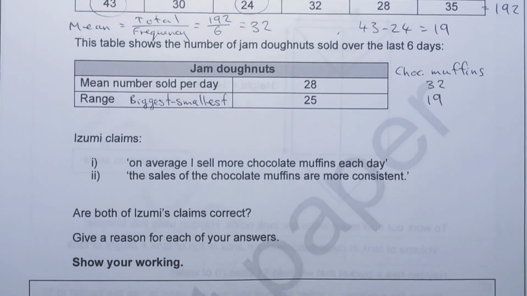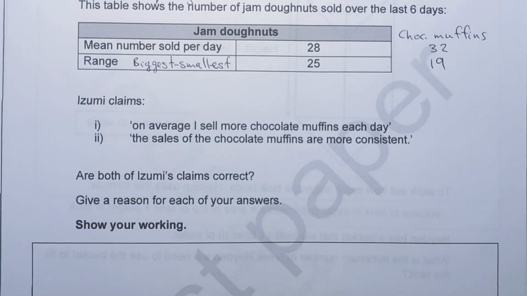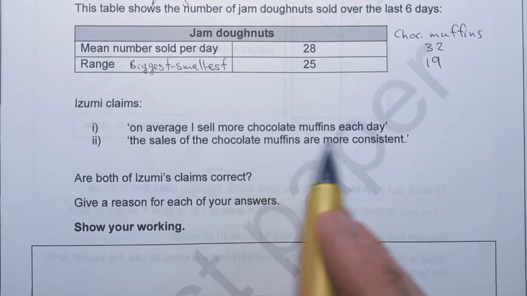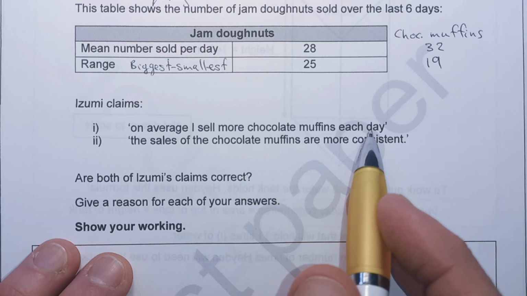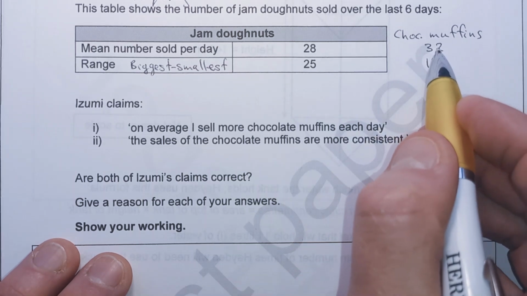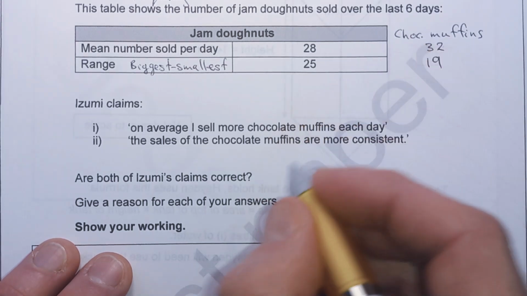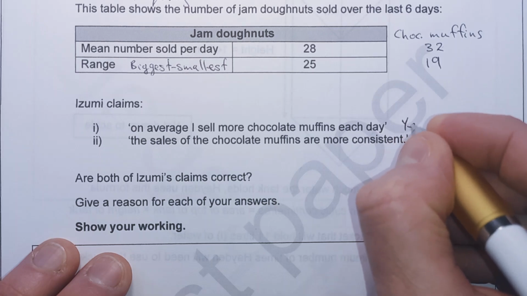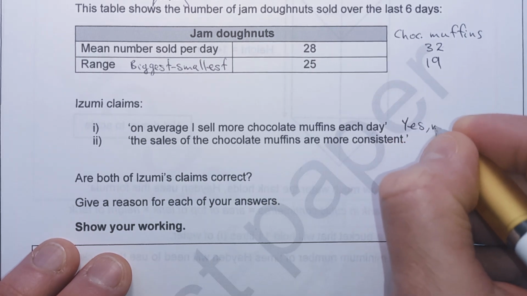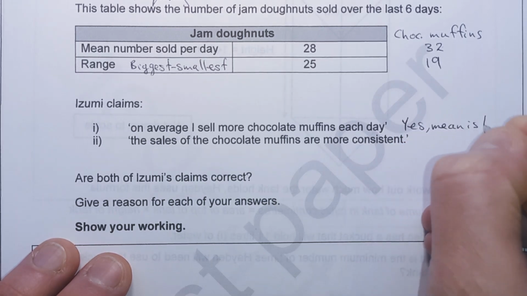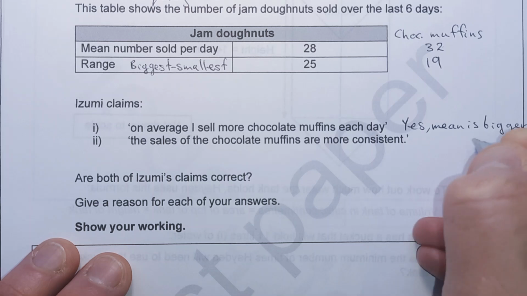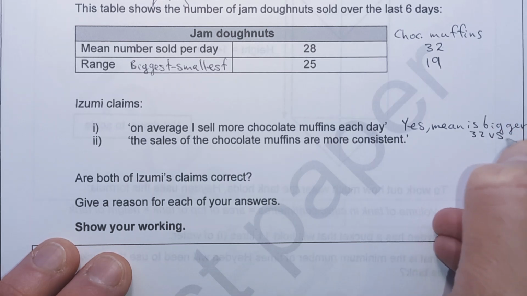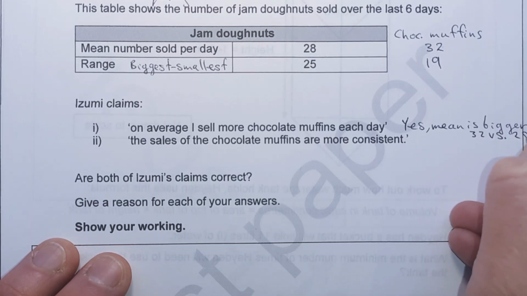Now we can look at these claims. So, on average, I sell more chocolate muffins each day. Well, chocolate muffins, the mean is greater, so we can say yes. Mean is bigger. Then we've got 32 versus 28.